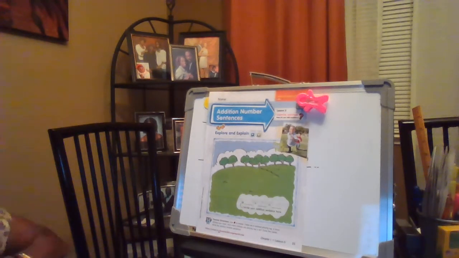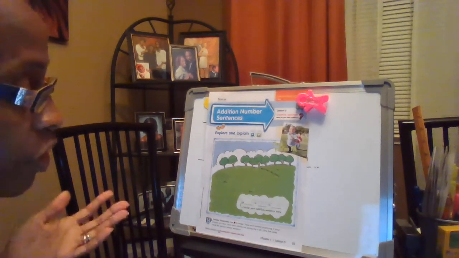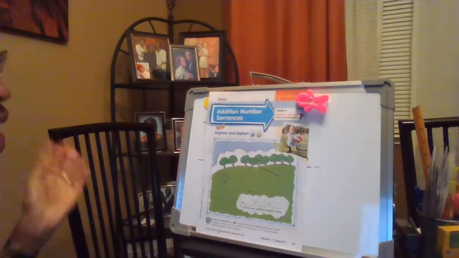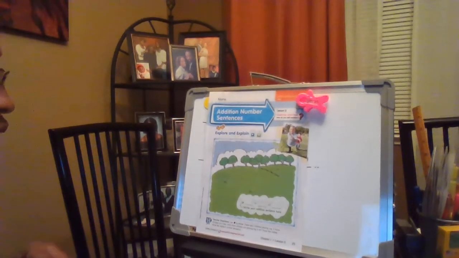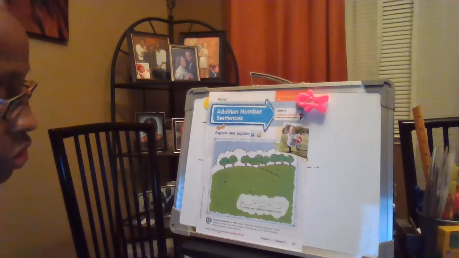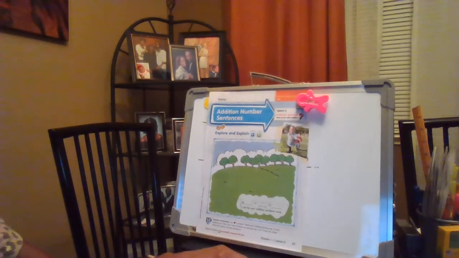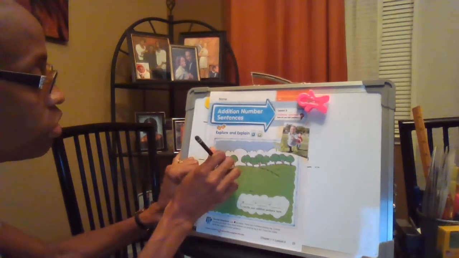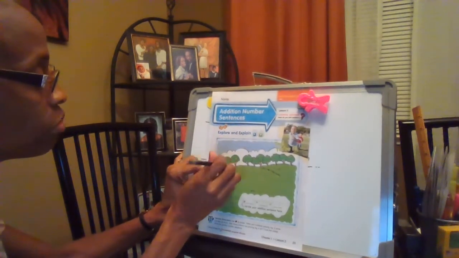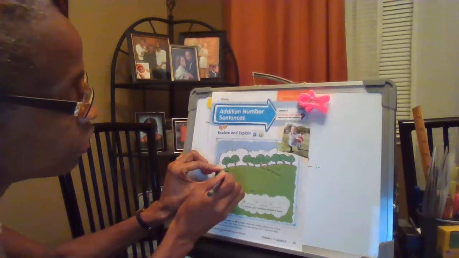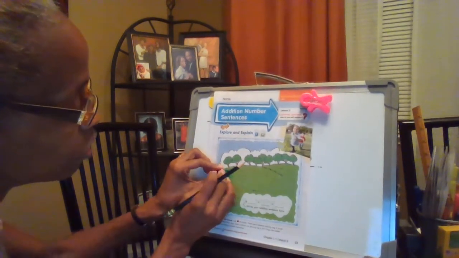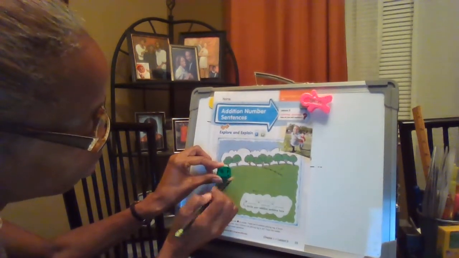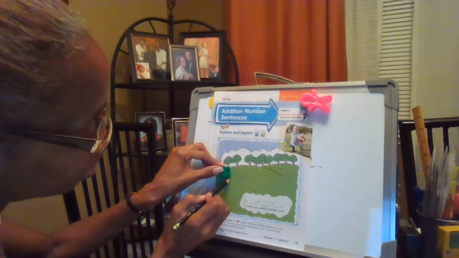So I have 4 children playing tag. So altogether they're saying there's 4. And then they have 2 more children come to join them. So I'm going to take my connecting cubes, and I hope you can see them. I'm going to trace them. So I have 4. It's going to take a while to trace. And because of the surface that I'm writing on, this board is going to be hard. But what you would do is just trace over them.